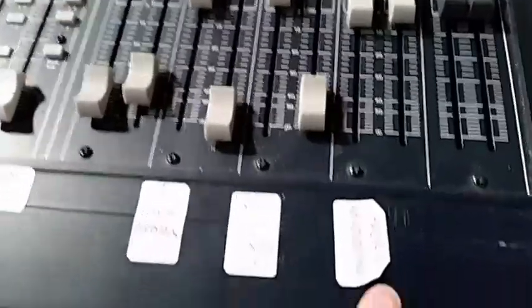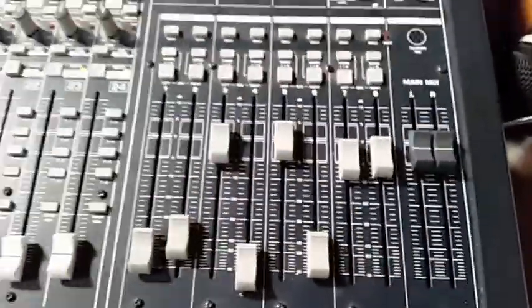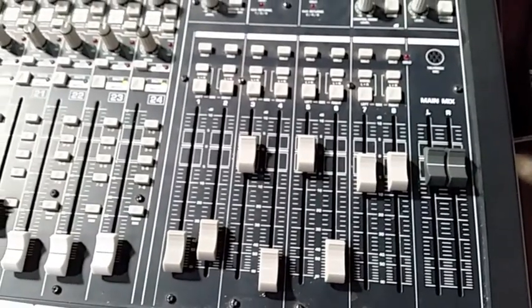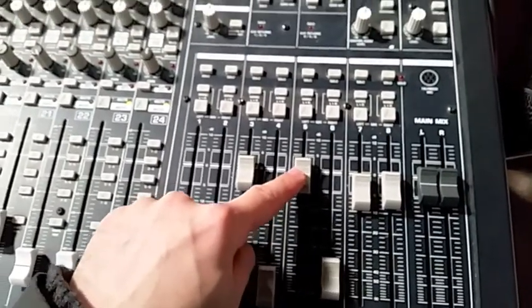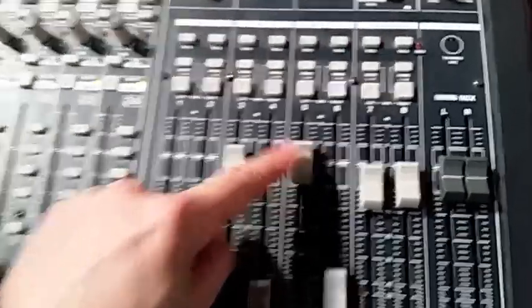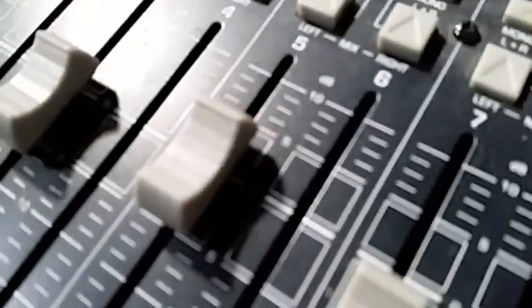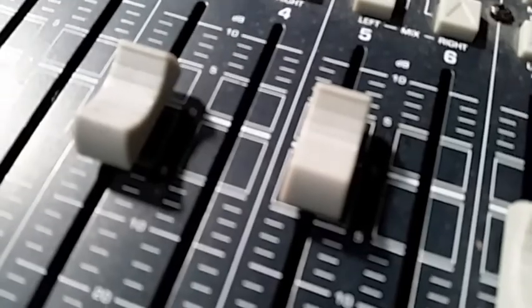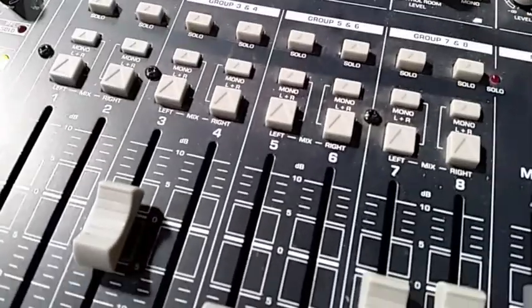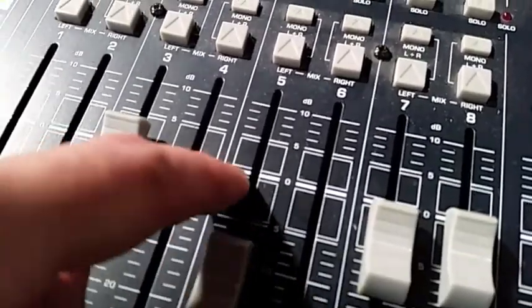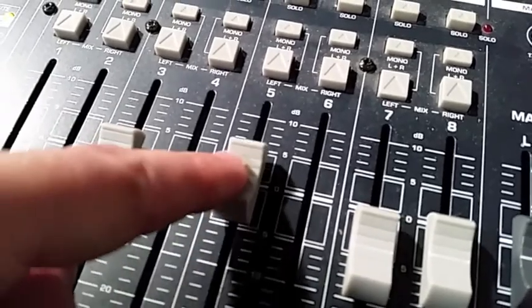And over on this side, on the subgroups, this is the input to the effects unit from the desk, so you don't really need to worry about this, but just make sure it's set there on 0. You can't really see because of that shadow. If I move this, now you can see it. 0 there. So just have it set at 0.